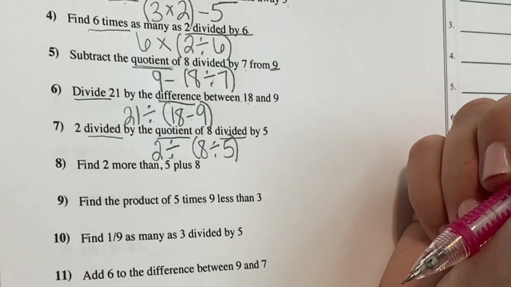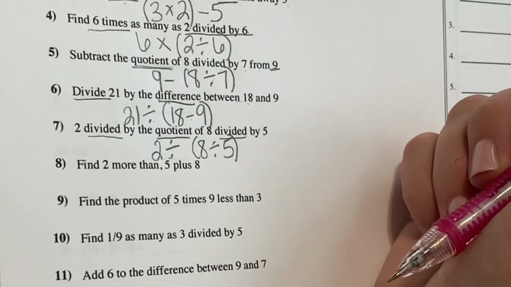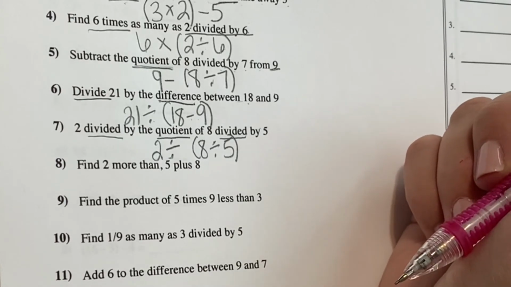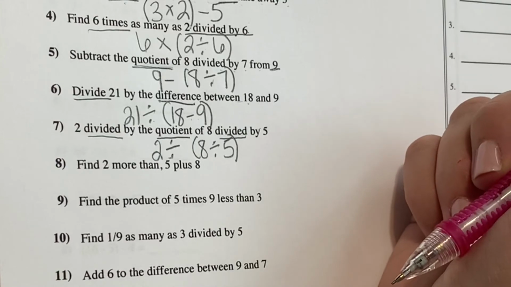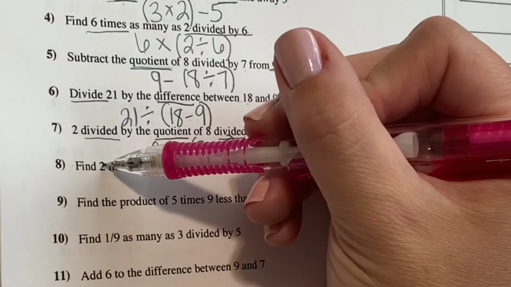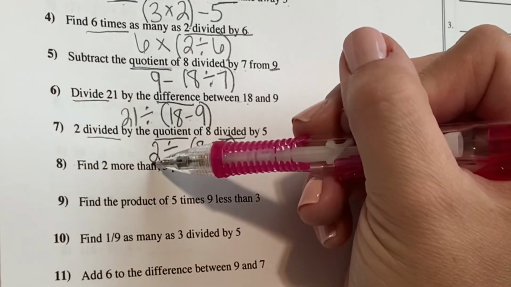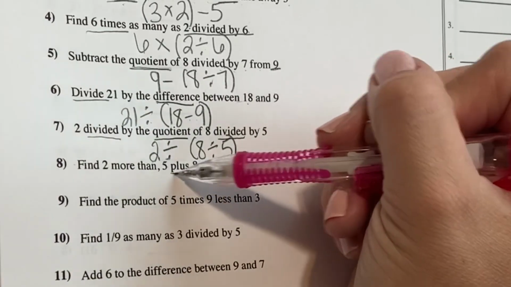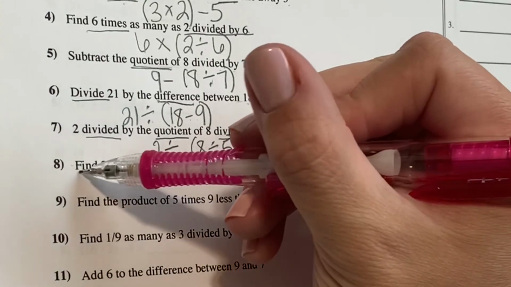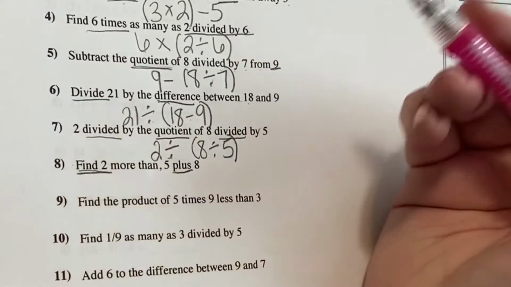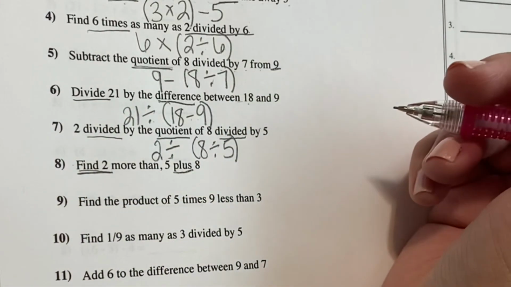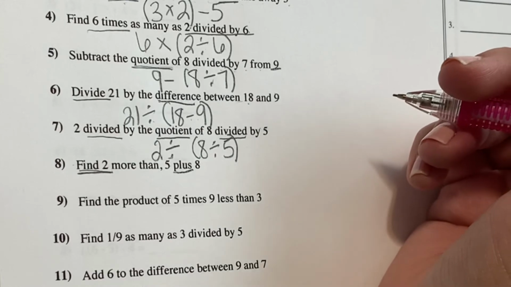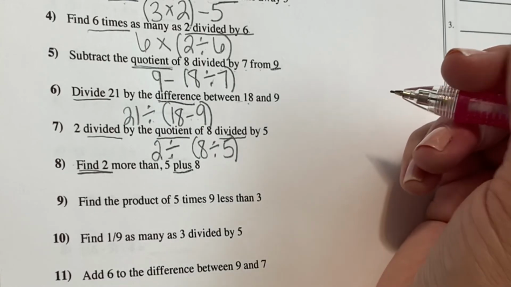All right, we're going to do number 8, and then you guys can practice some. Number 8 says find 2 more than 5 plus 8. So it sounds like all we're doing is going to be adding. So you set that problem up and we'll see if we get the same answer.